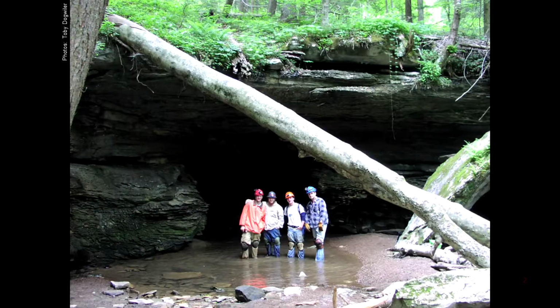On the PowerPoint slide, I show a cave entrance that's actually in Kentucky with several students of mine that we visited a few years ago. If we zoom into that a little bit, what I wanted to point out here is the cave is transmitting water. So the purpose of the cave and the landscape within the karst landscape is to transmit water through the subsurface.